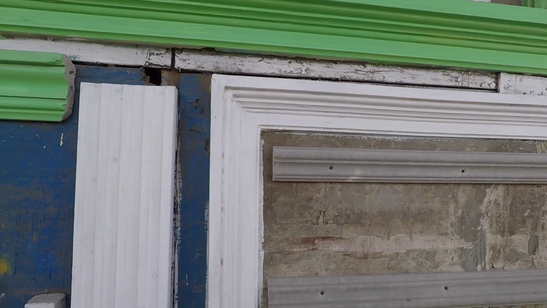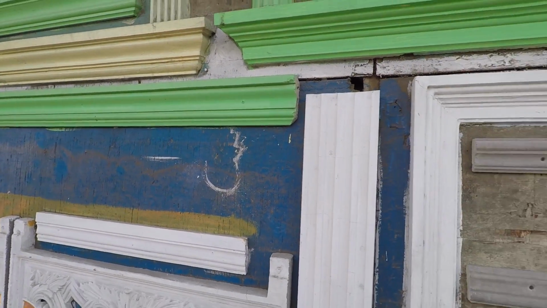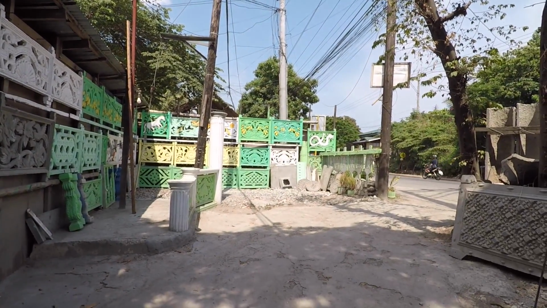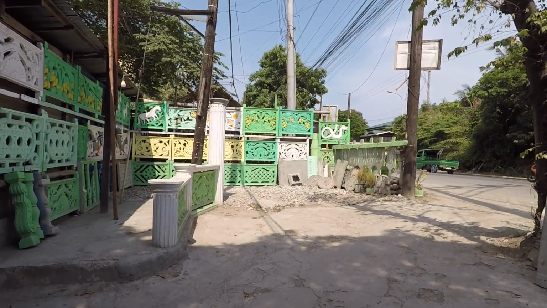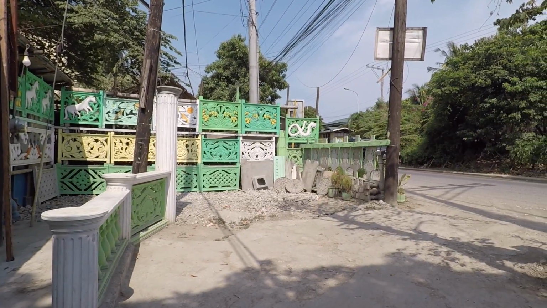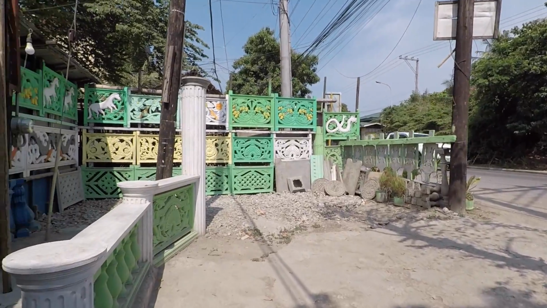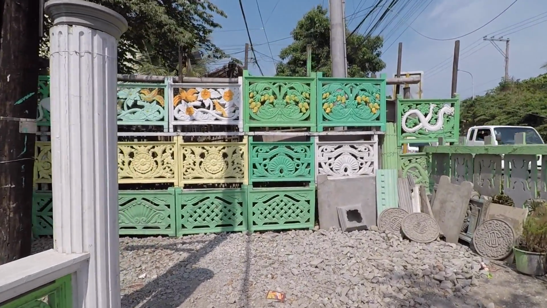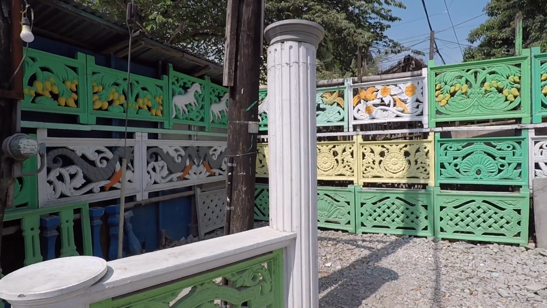And for the gates and the terrace, there are many. That's 900 for 1 meter. It depends on the design, ma'am. So the minimum for railings is 600 per meter. It doesn't depend on the design; it's still priced by the meter.